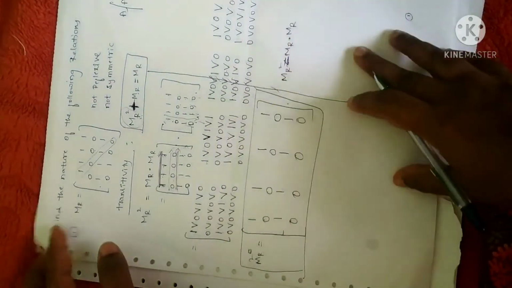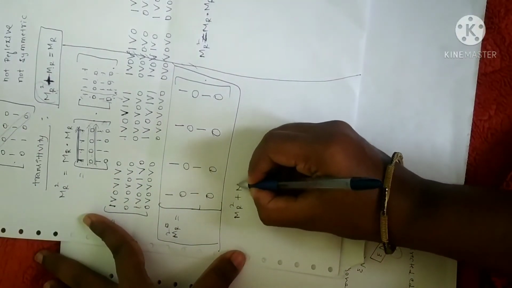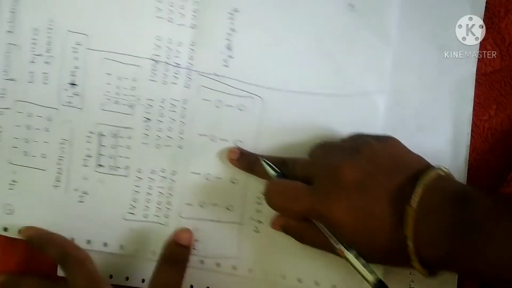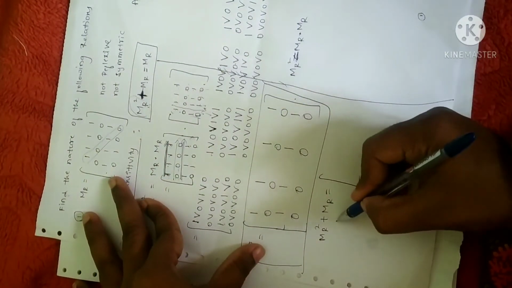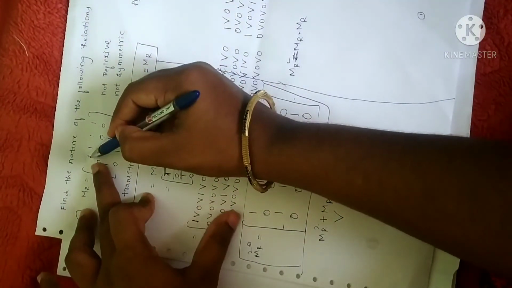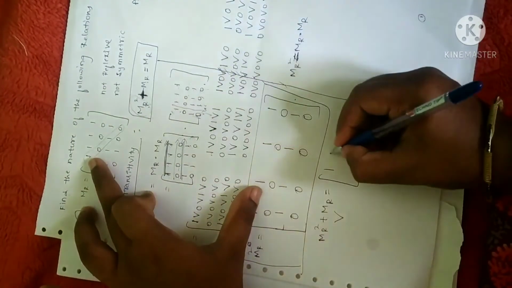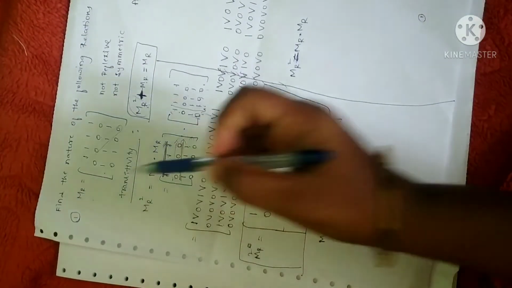Am I correct? Now I have to do MR square plus MR. So I have to add the MR matrix to this matrix. I can directly add this. You just look here. Addition in the sense it will be equivalent to join. So direct addition we can do: 1 plus 1, 1. Join concept. Again 1 plus 1, 1. 1 plus 1, 1. 1 plus 1, 1. Right? MR square with MR matrix I am doing.